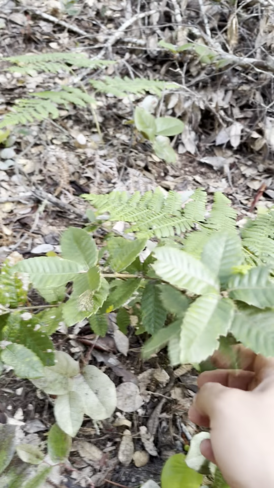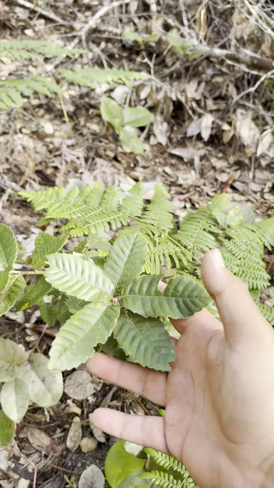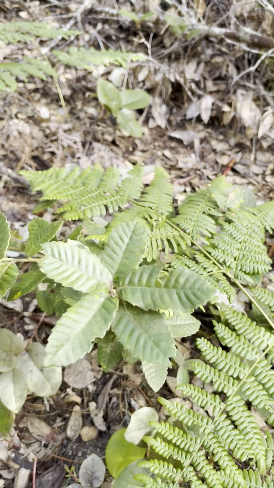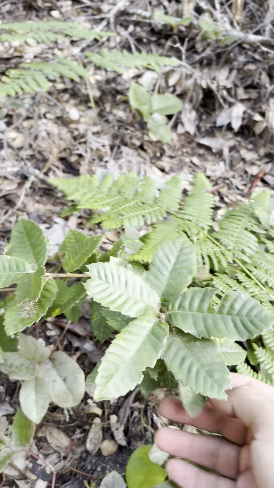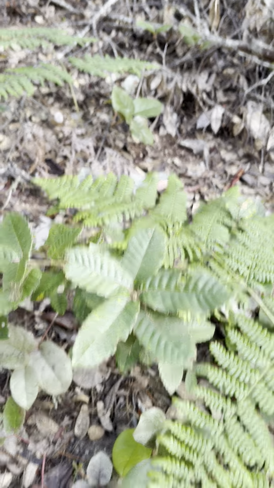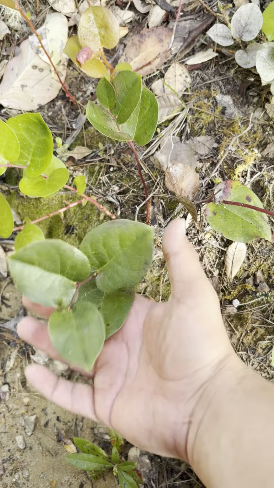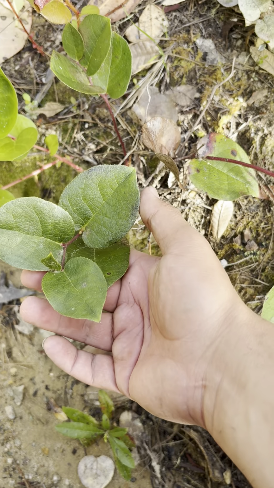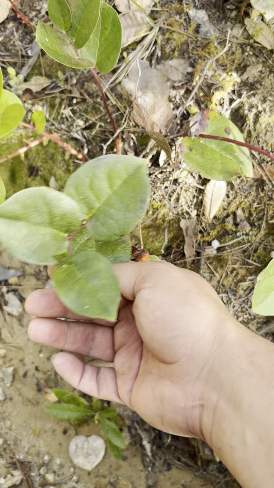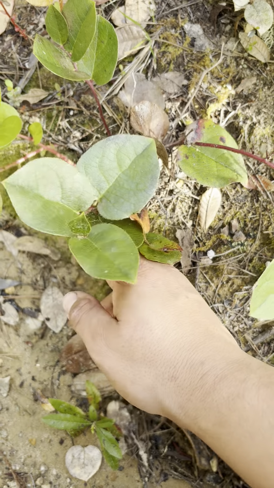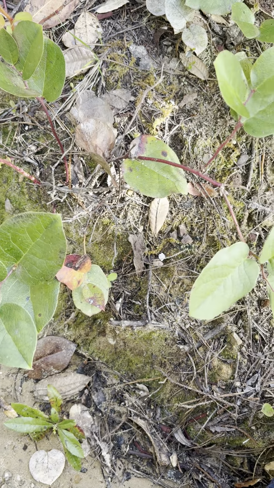Here is a sapling of tan oak, the most common species of oak relative here in this forest. We got lots of oak relatives, so we'll get around to why that is, and lots of blueberry relatives. Right here, this is known as salal, otherwise botanically known as Gaultheria shallon. Very critical member of this ecological community.